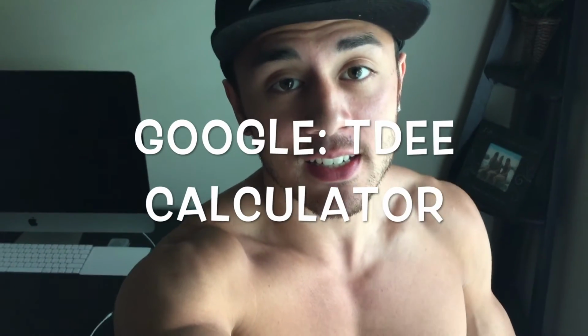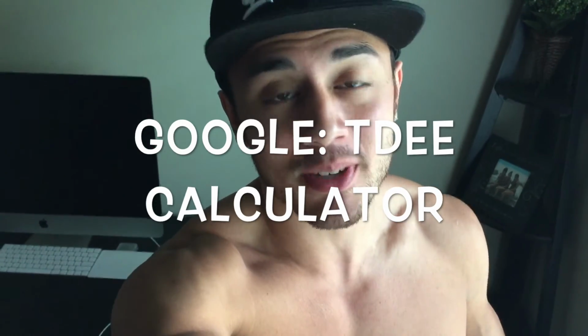To find your total daily energy expenditure, just go on Google, type in TDEE calculator, and it should be the first link that comes up. All you do is enter your age, your height, your activity level, and it'll calculate your daily energy expenditure calories. It's just a rough estimate. Nothing's ever perfect, nothing's ever exact, but it's a good starting point. If you're trying to lose weight, lower those calories by about 250 to come up with your calorie goal, and then from there just do the math and you can find your macros.